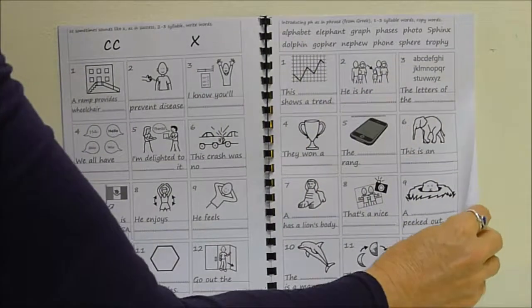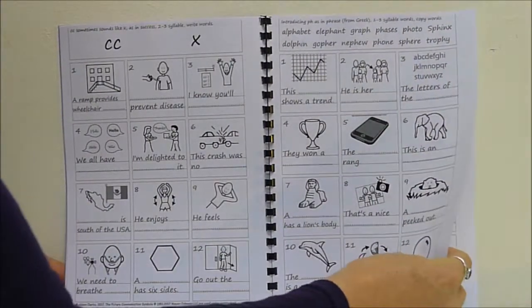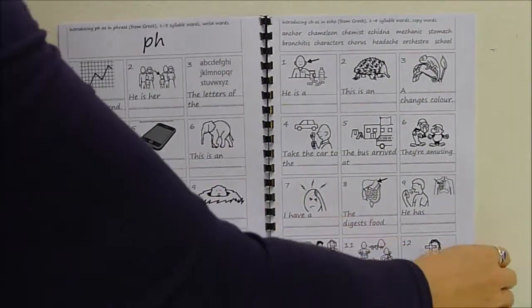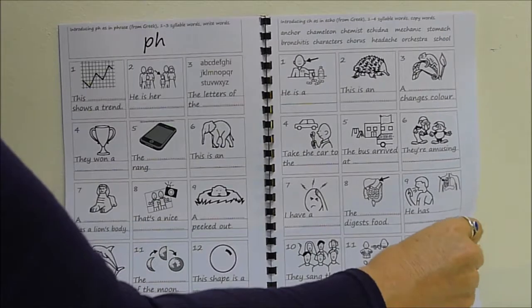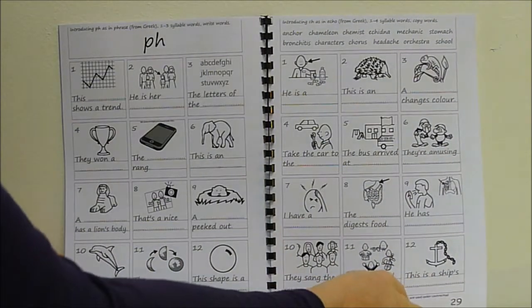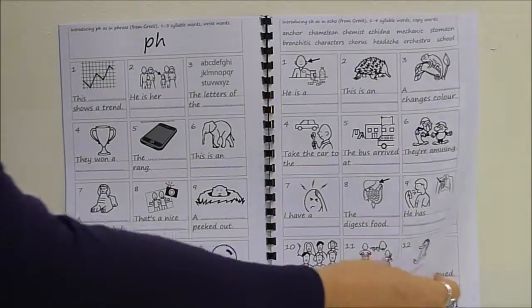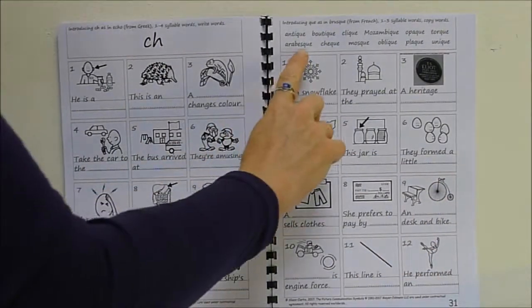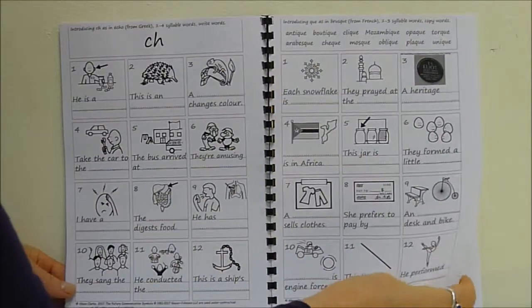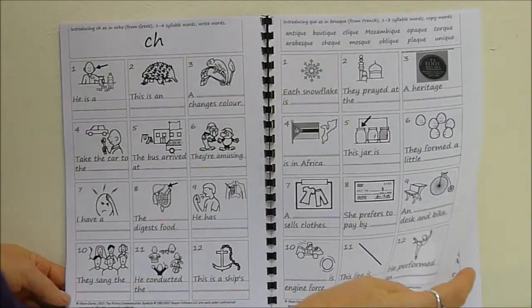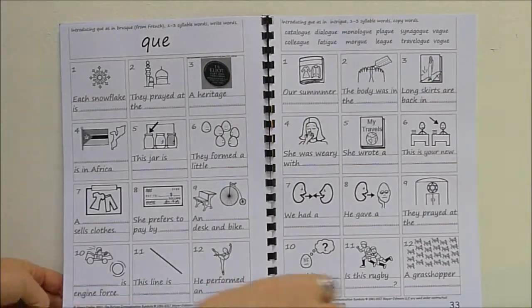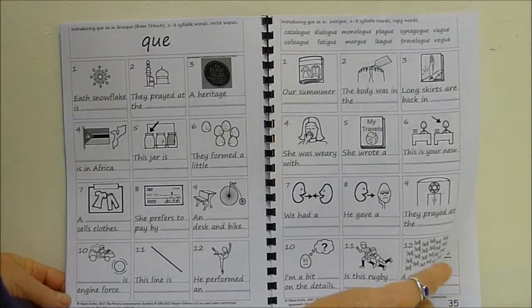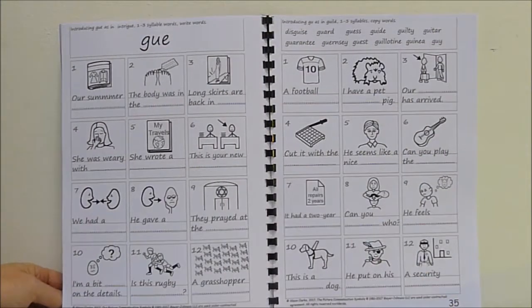With a PH, it's a Greek spelling originally: nephew, phone, sphere, trophy, sphinx. Writing those ones down. And K as in chameleon. So this is again a Greek spelling with a CH for K, as in echidna and orchestra and chameleon. Write the words yourself. Then we have a K from French with QUE: antique, boutique, clique, Mozambique, opaque. Try not to put an outrageous French accent on when I'm doing those. Catalogue, dialogue, monologue, plague. A GUE is a G at the end.